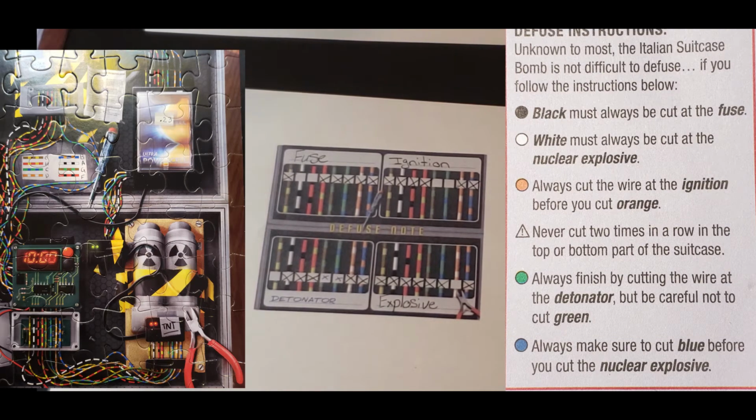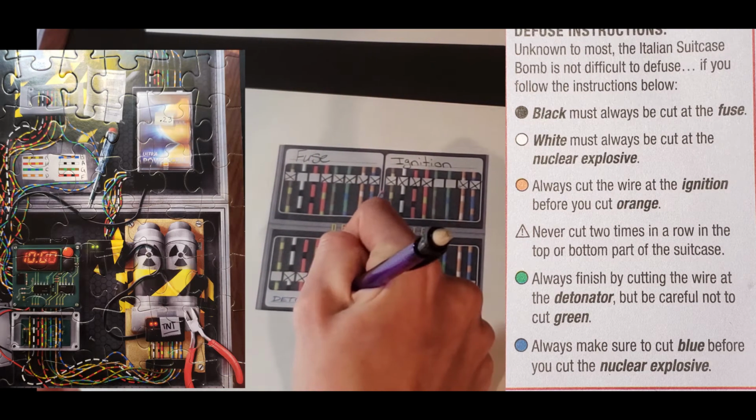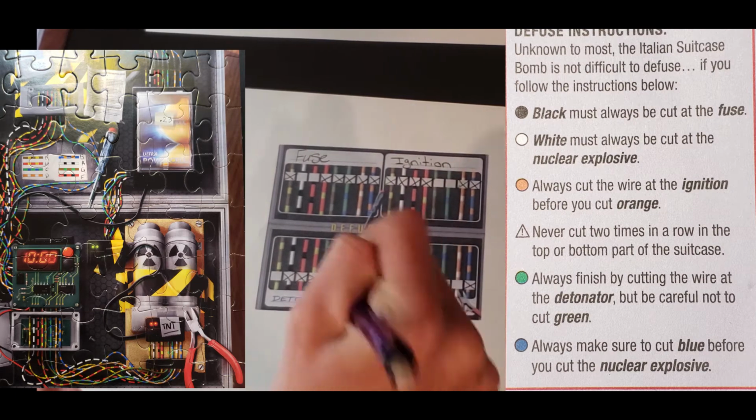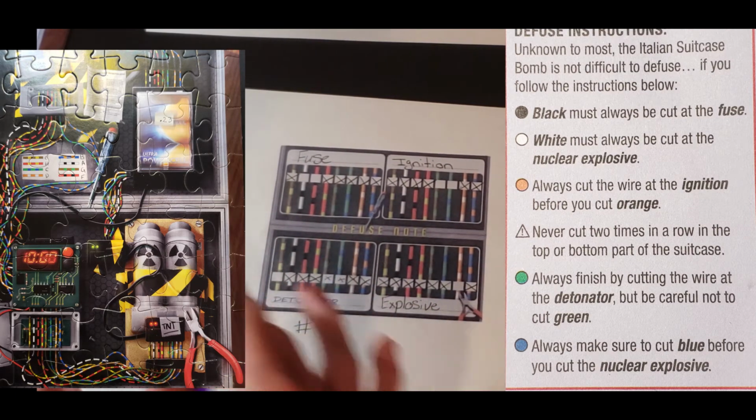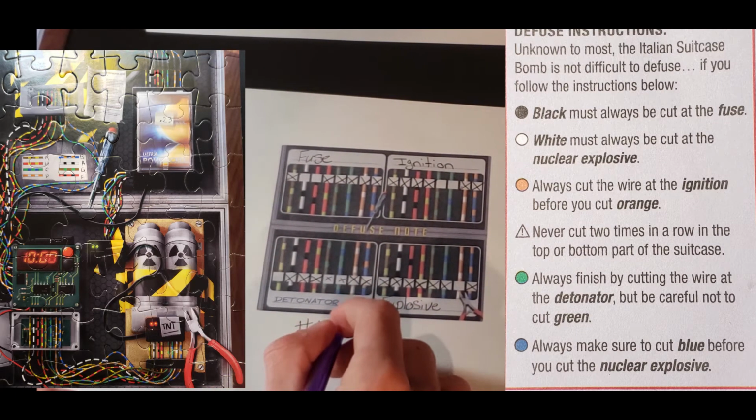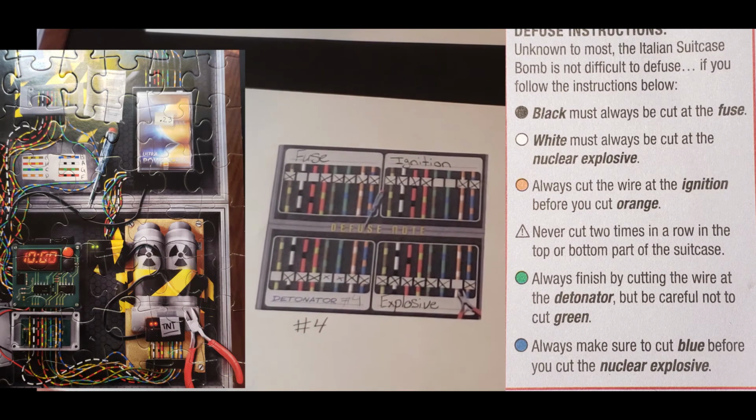supposed to be cut. So referring to that one that we just heard and the two right before it, we can obviously figure out that the detonator has to be the last one because it says always finish. So you can put number 4 on it or wherever you want. Just put it right there if you want. It's completely up to you.